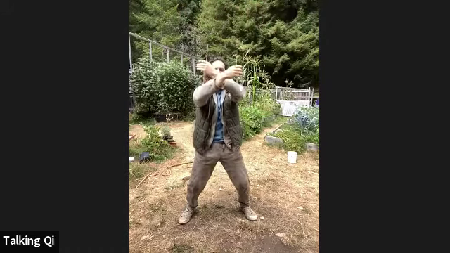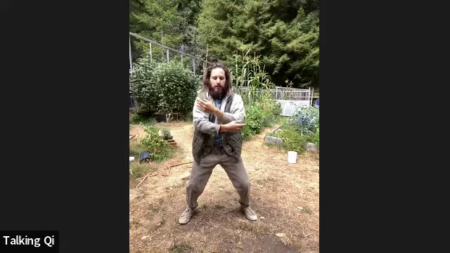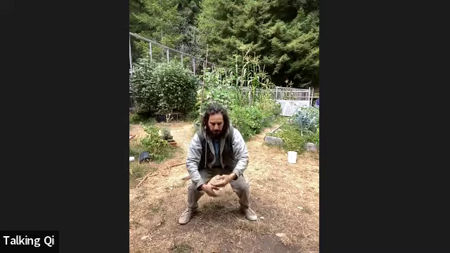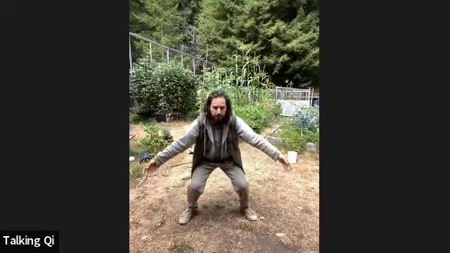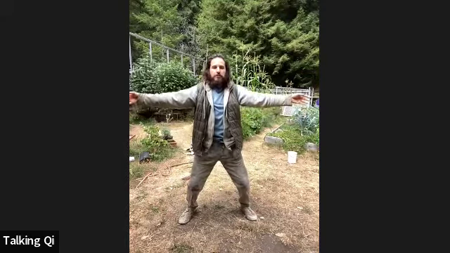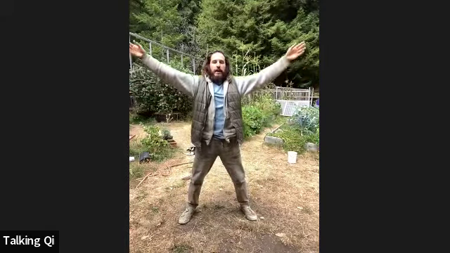From here, extending, continuing the cycle to yang. And then going into yin, sinking the body, bending the knees, dropping center of mass while staying upright. And consequently, drawing bigger circles.